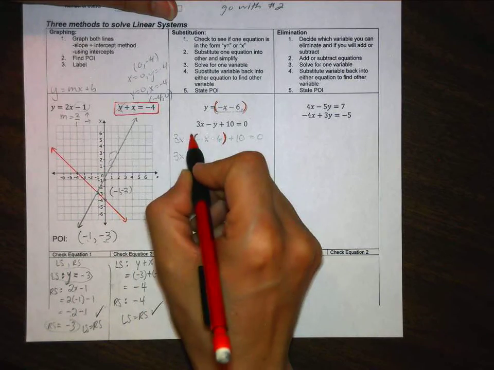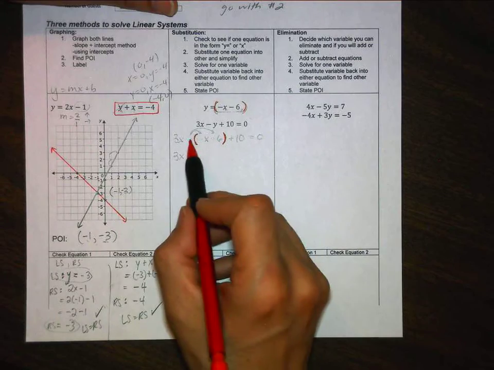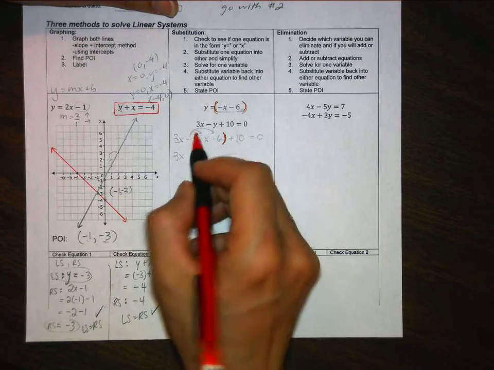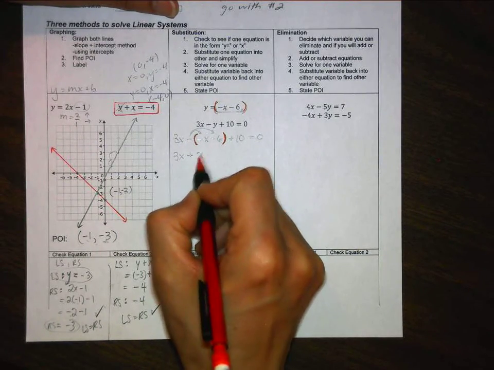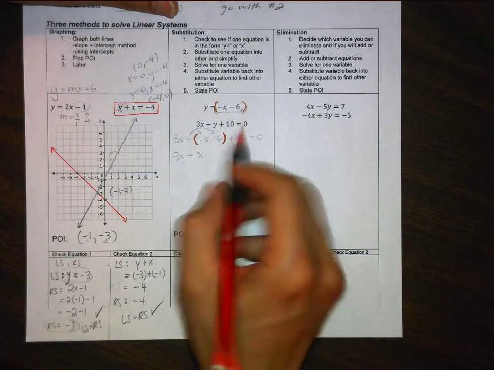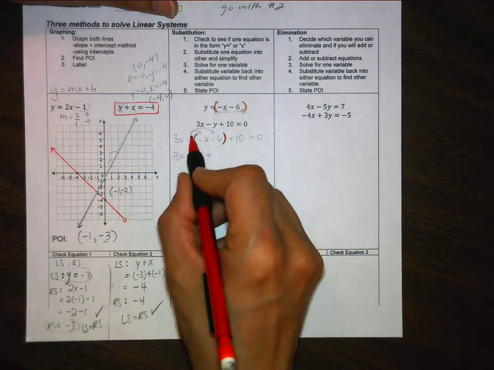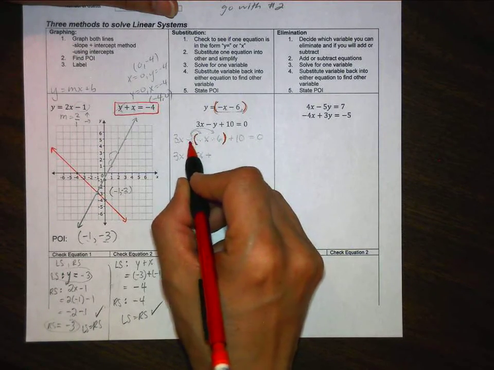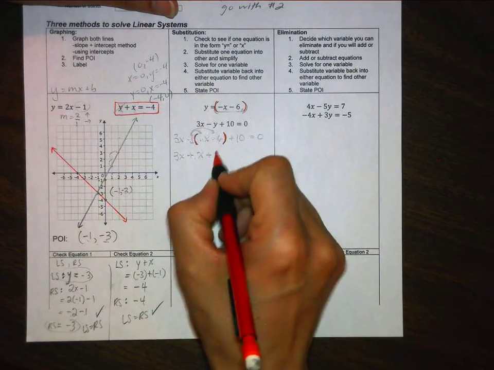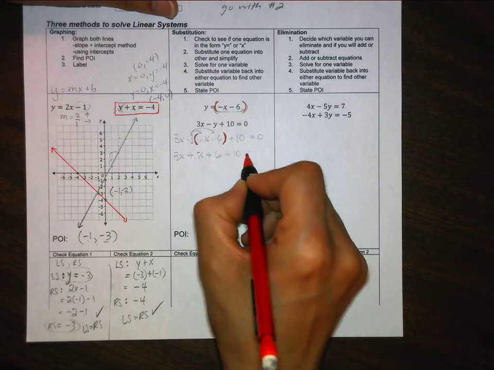3x. Now here we're doing distributing, if you want to think of it, or expanding. Negative times a negative is positive. So I have positive x because it's negative 1 times negative x is positive x. Negative times negative is a positive. This is like a 1 in front. So negative 1 times negative 6 is positive 6. I haven't done anything with 10, but you have to write it down.